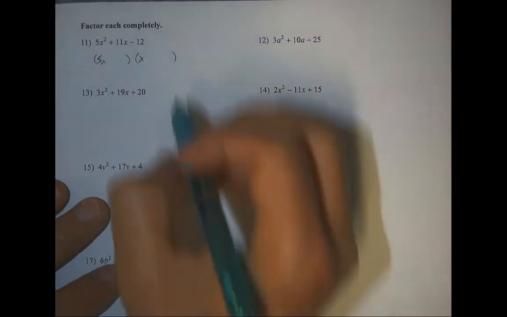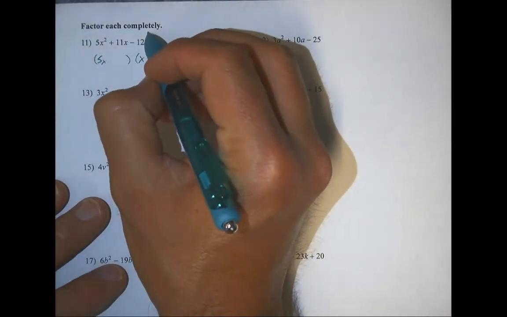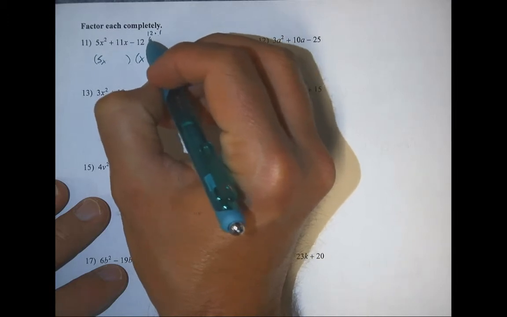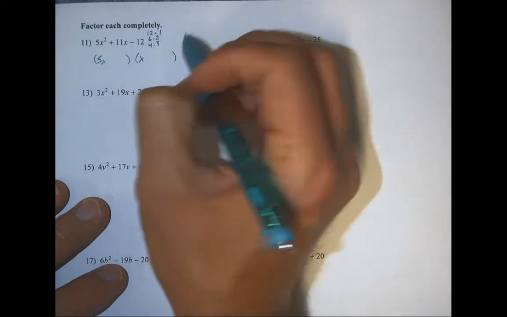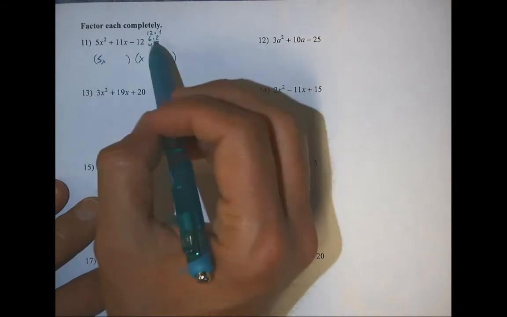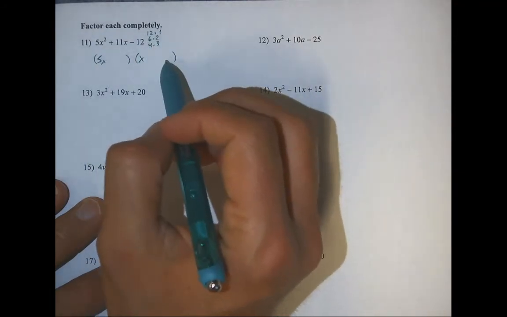So that's nice. Now with 12, I've got a lot of different combinations. 12 and 1, 6 and 2, 4 and 3. And so when I consider those, I have to consider that one of these is going to sit in this spot.